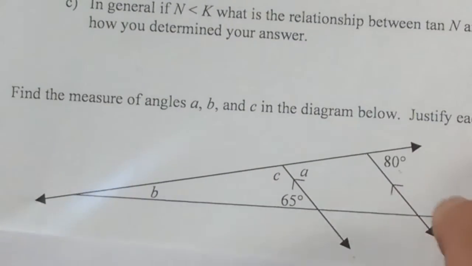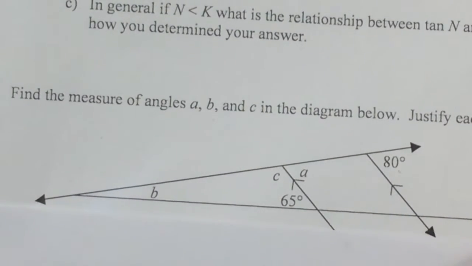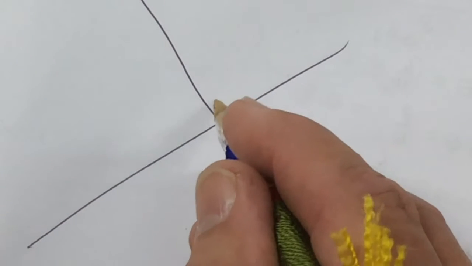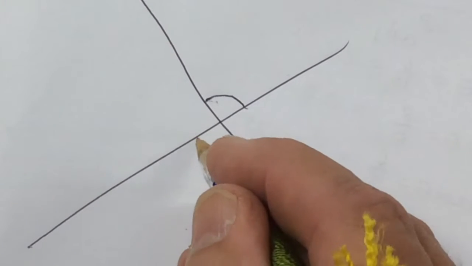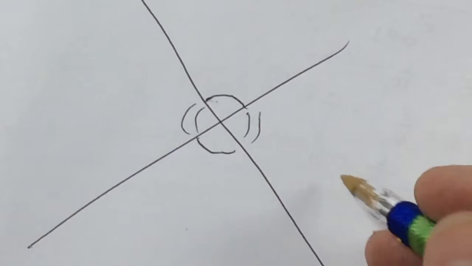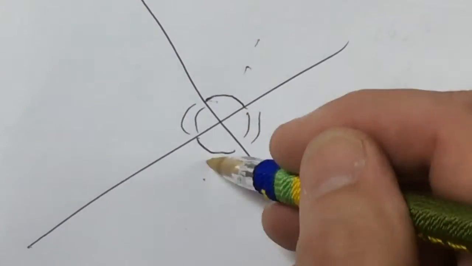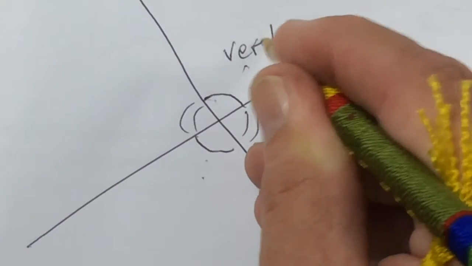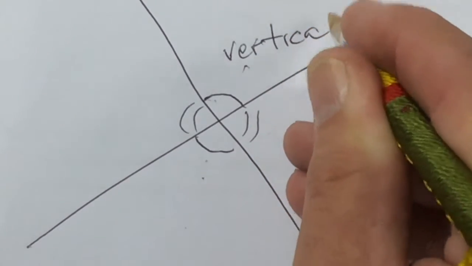That's the relationship. For this problem, this issue is angle relationships, and it's from last semester. When two lines cross, you get a whole bunch of angles, but the really obvious ones here are these two and these two. The ones that are across from each other are called vertical angles, and vertical angles are always congruent.